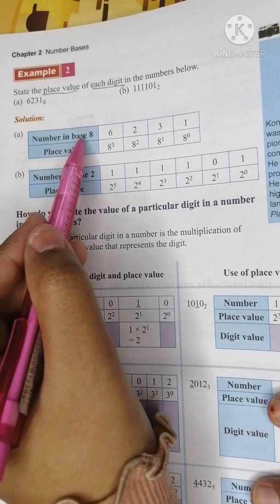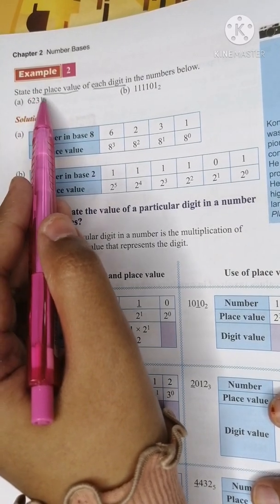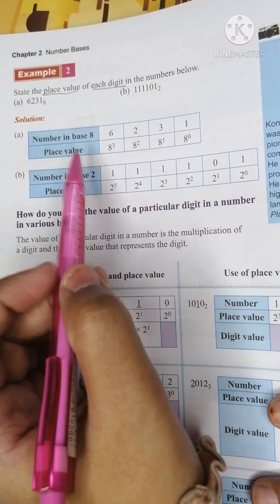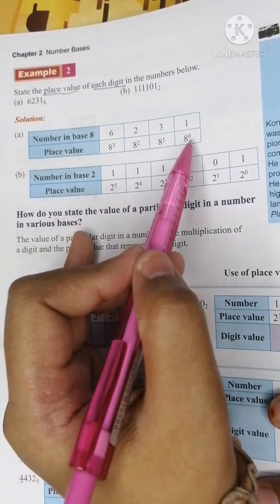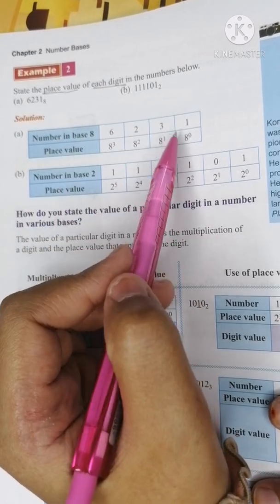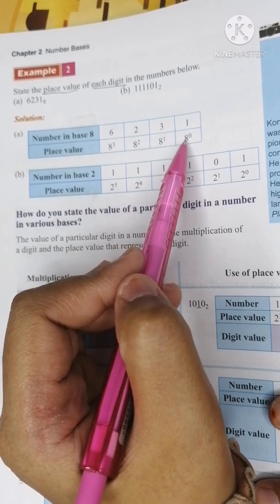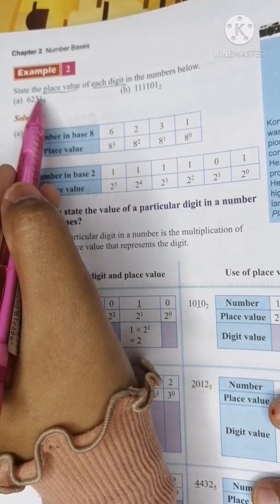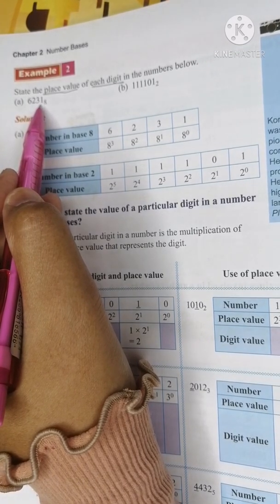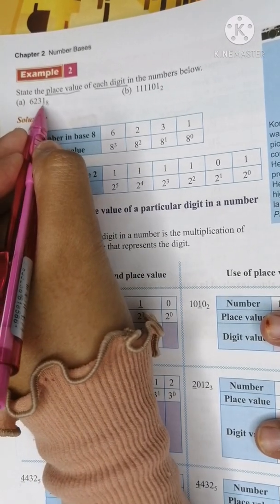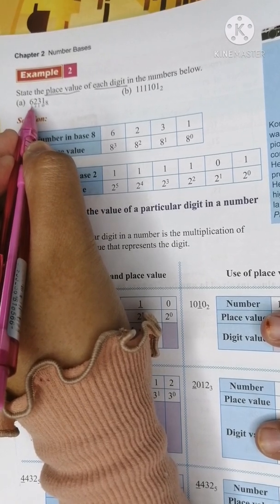The number in base 8 is 6231. Before we go to the place value for 6, first, the place value for 1 is 8 to the power of 0, because 1 is the last digit. So it starts with 0, 1, 2 and 3.